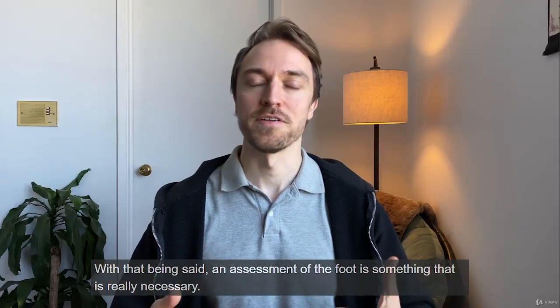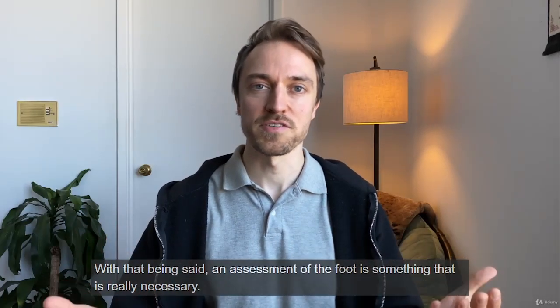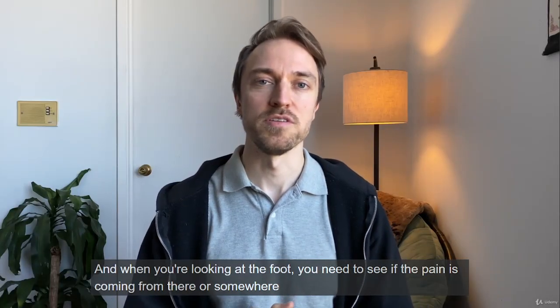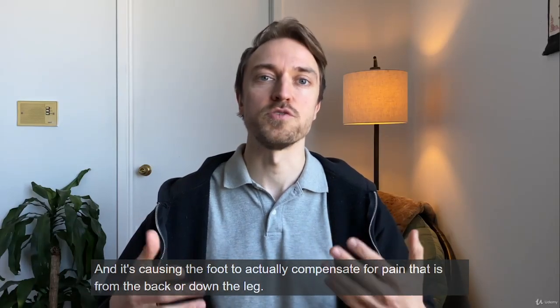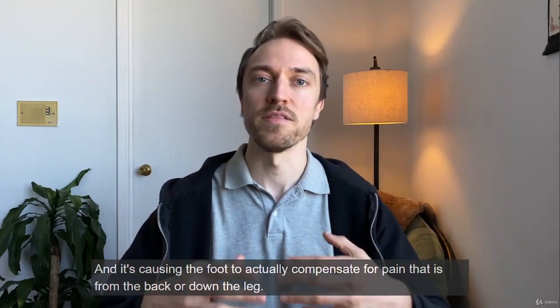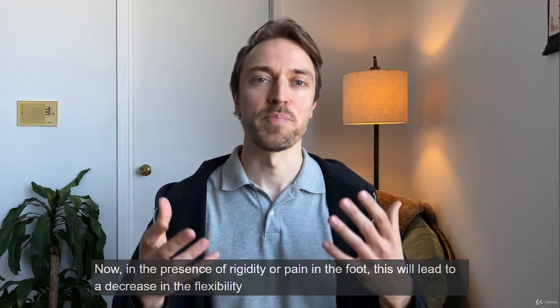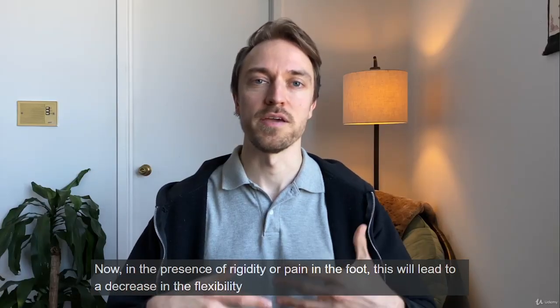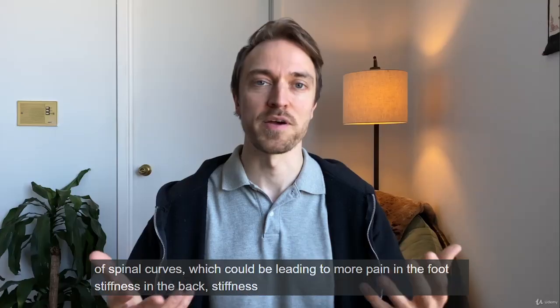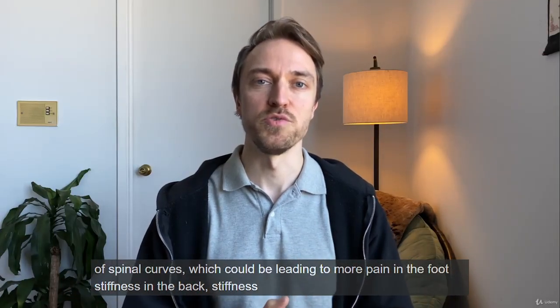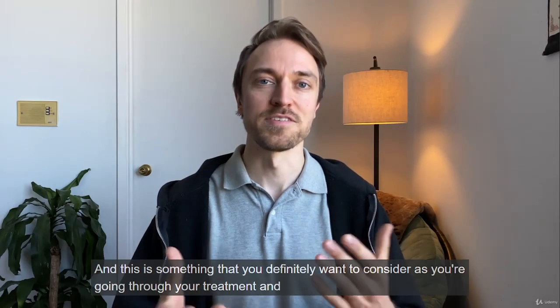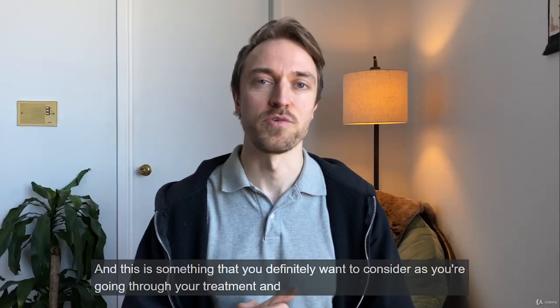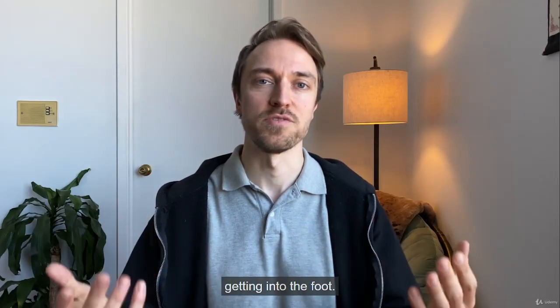With that being said, an assessment of the foot is really necessary. When you're looking at the foot, you need to see if the pain is coming from there or somewhere else, and it's causing the foot to compensate for pain that is from the back or down the leg. Now, in the presence of rigidity or pain in the foot, this will lead to a decrease in the flexibility of spinal curves, which could be leading to more pain in the foot, stiffness in the back, stiffness in the neck. And this is something that you definitely want to consider as you're going through your treatment and getting into the foot.